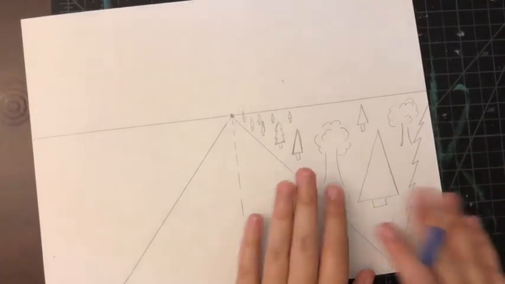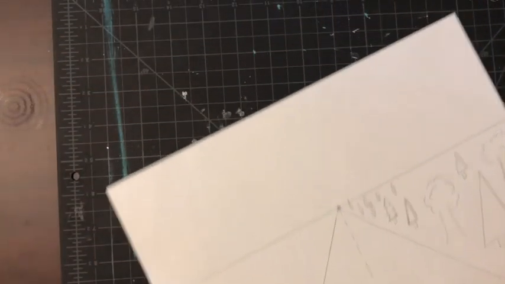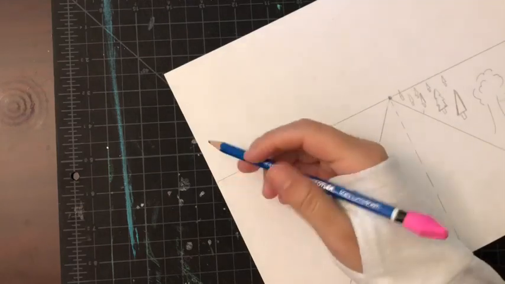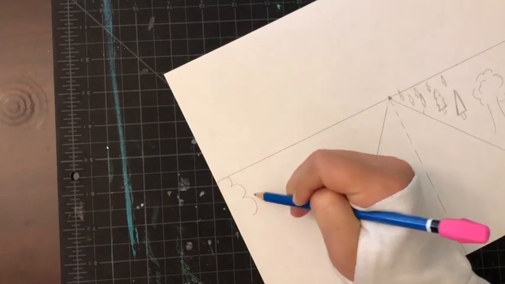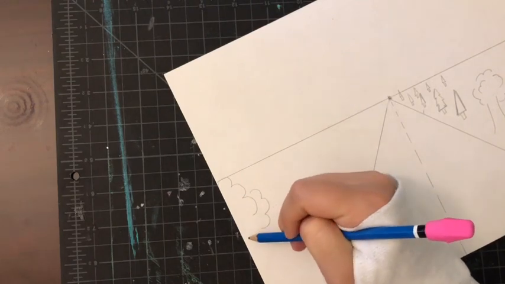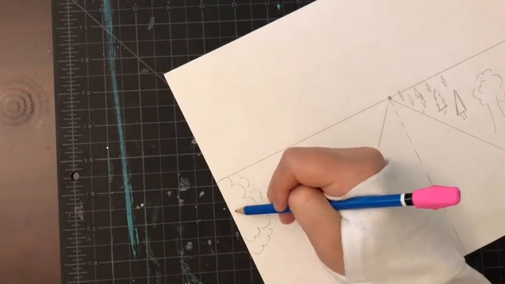Like that. I suggest sticking with one type of tree. So if I wanted to make more of these trees, maybe on this side, I would start with one of those nice big trees.